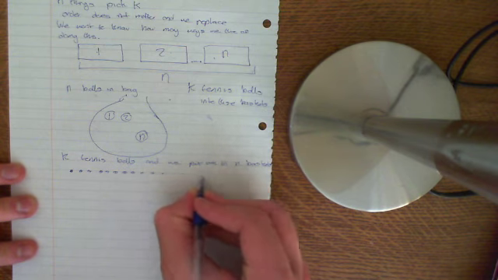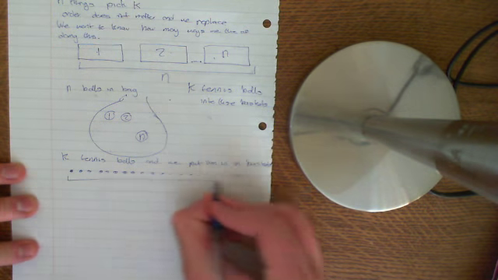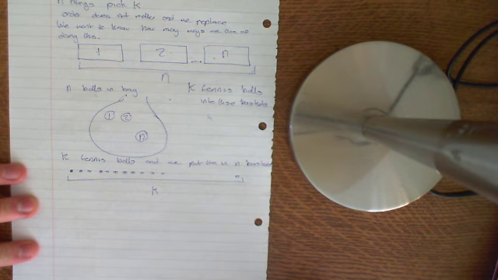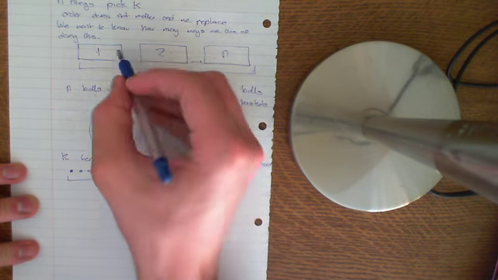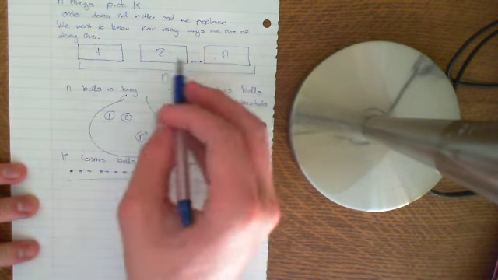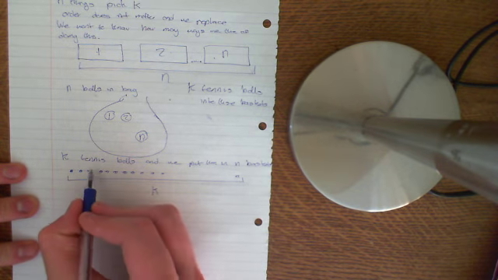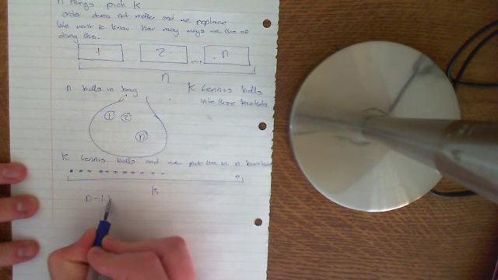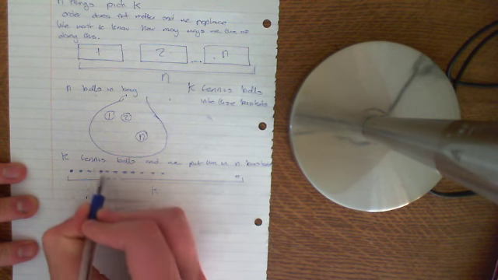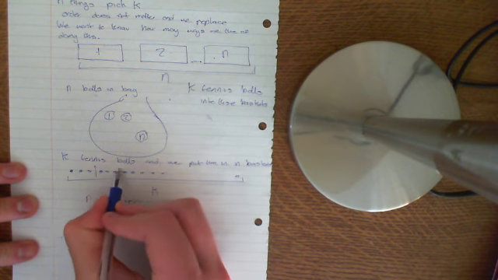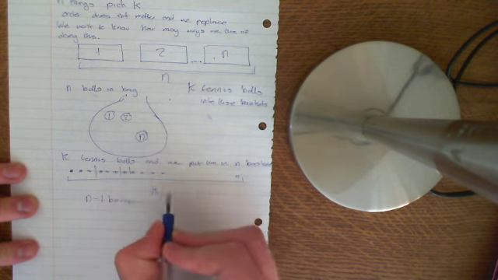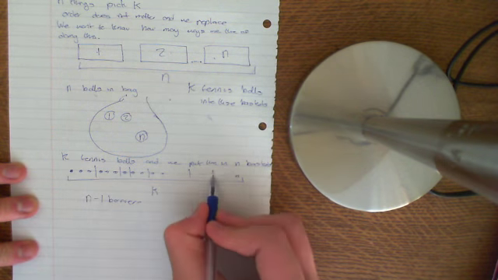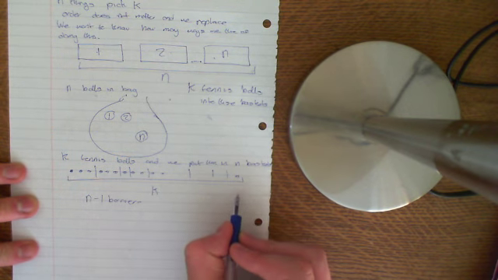The equivalent problem of this tennis ball problem is effectively, if I think about having n-1 barriers, and I have to put these barriers in here. So this is a barrier, this is a barrier, I'm putting a barrier there, and I've got n-1 barriers, and I place them in amongst these k tennis balls.